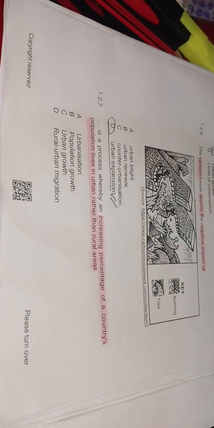1.2.7 is a process whereby the increasing percentage of the population lives in urban rather than rural areas. What is that one? That is your concept of urbanization. The increasing percentage of people living in urban areas. That is your urbanization. So your answer there is A. Okay. Can we move on to the next one? Let's move on, guys. We have a lot of work to do.